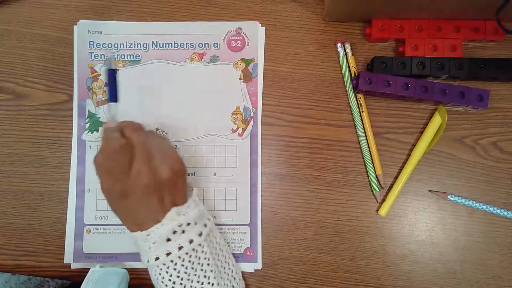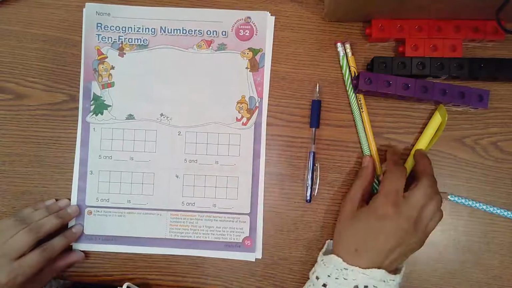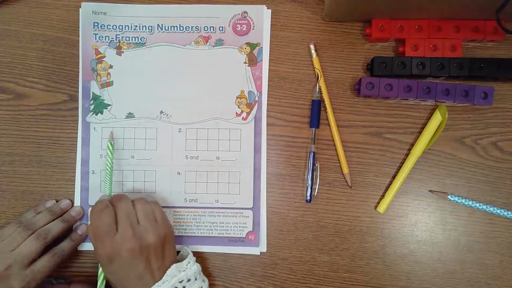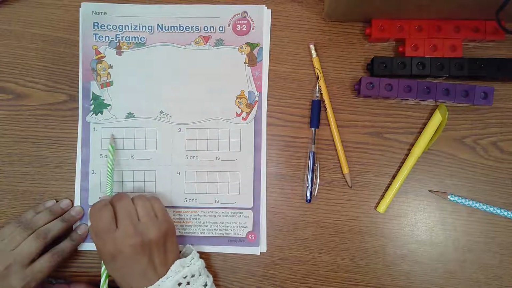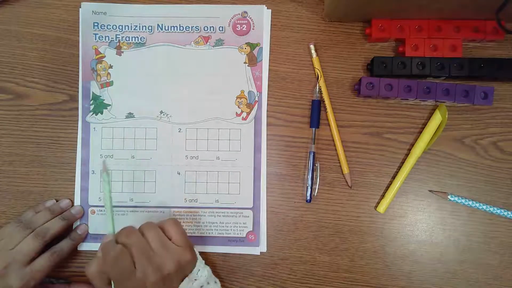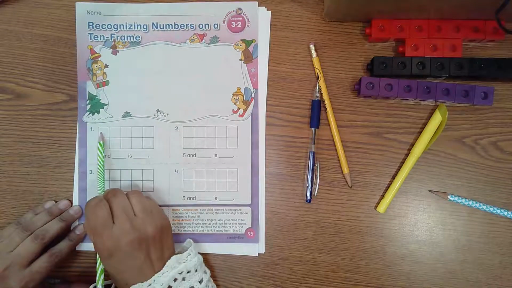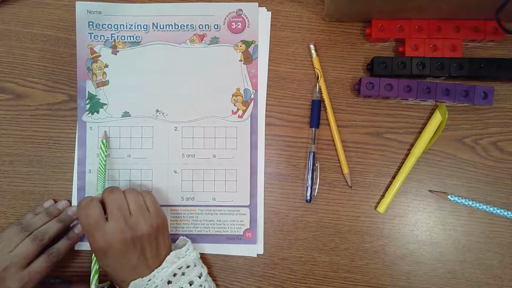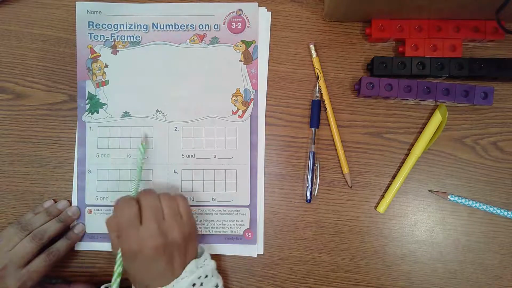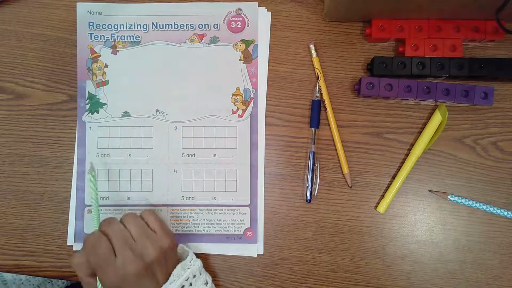Right, you have learned how to show numbers on a 10 frame. Remember when I say, show me number 5, you start from the top row and from the left box, and you cover or shade or sticker or color 5 boxes, 1 2 3 4 5, because I asked for 5. And if we have numbers like 8 or 9, it's the same thing. We start from the top row, from the left box, and count. When it's not enough and I need more, I go to the second row and start again from the left box.